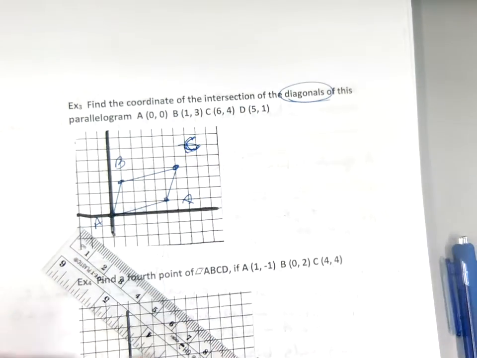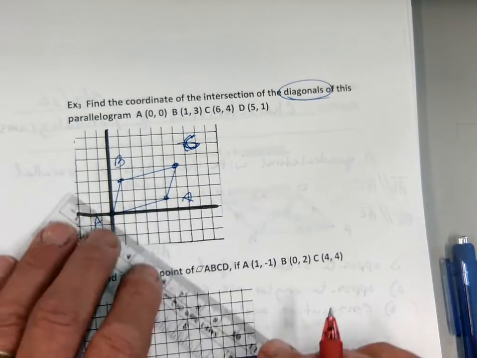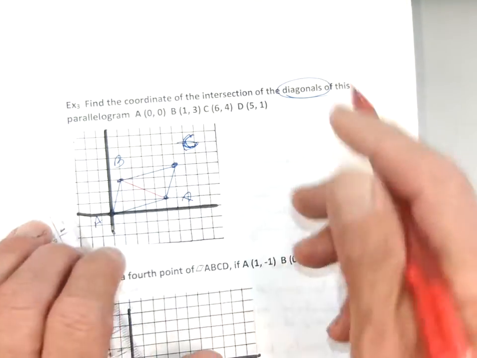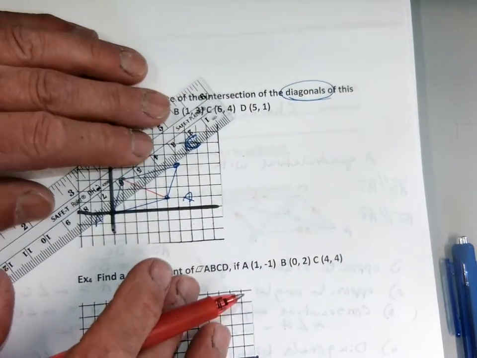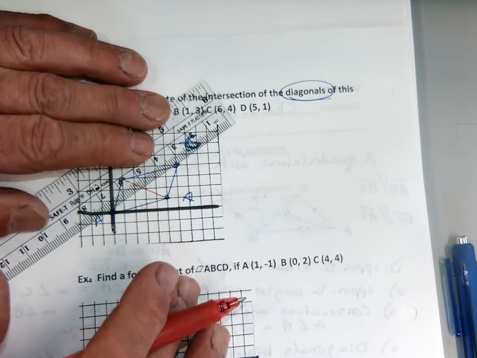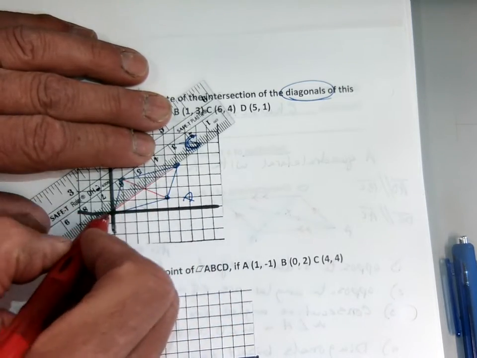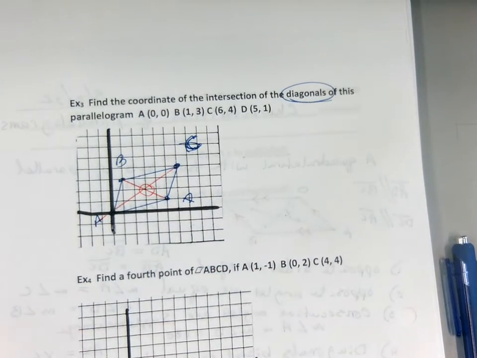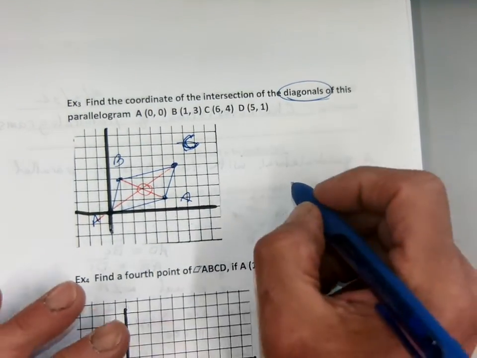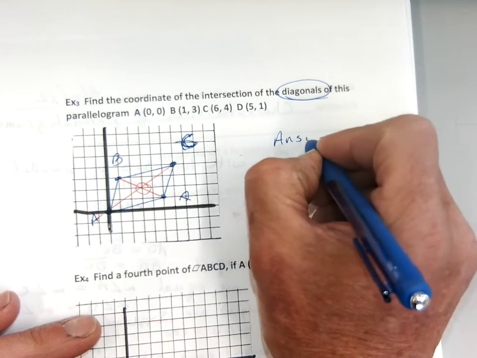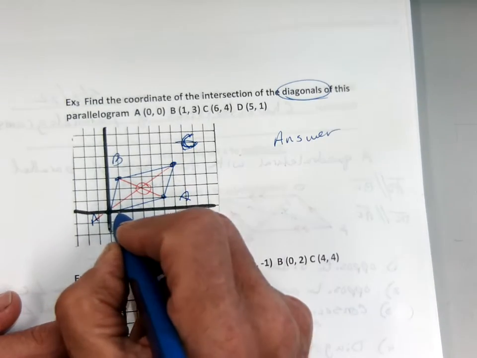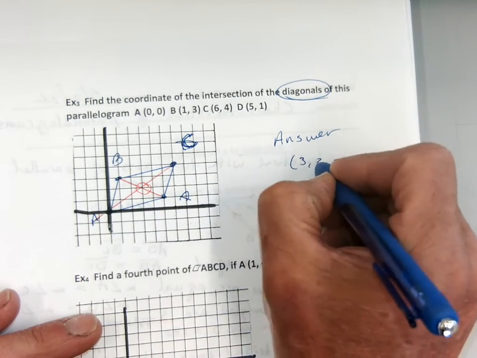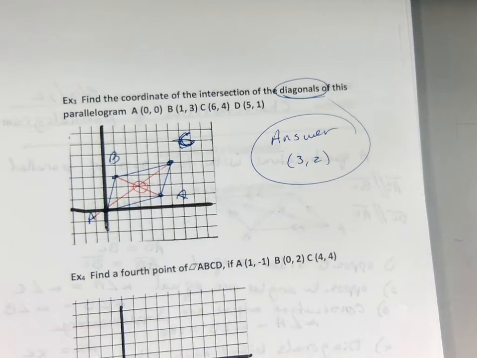Diagonals. Okay, well, let's see. Let me draw my diagonals. Diagonals are like, oh, I think I got it. I think I know what the point of intersection is. I'm staring right at it. Nice. Must be right there. So the answer is that point. The answer is the point at 3, 2. That was easy, wasn't it?